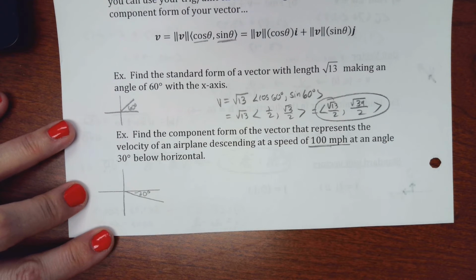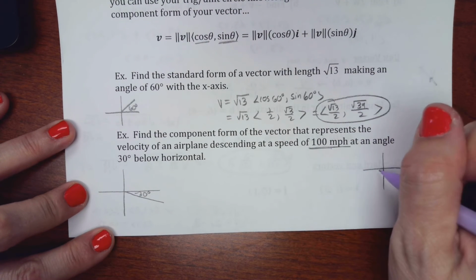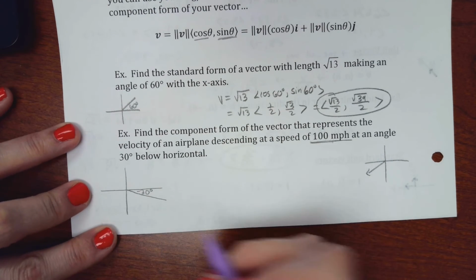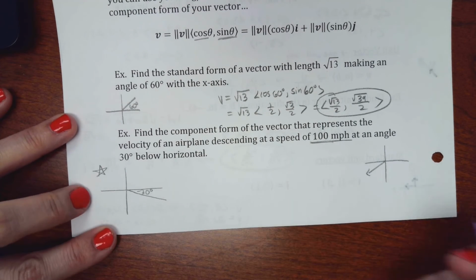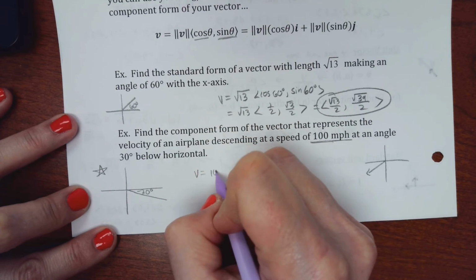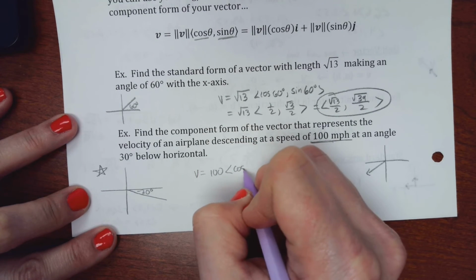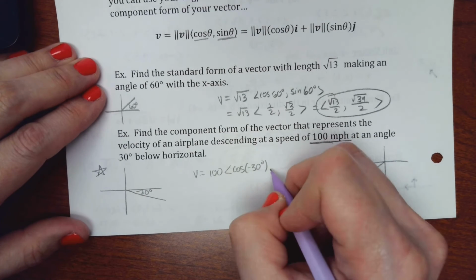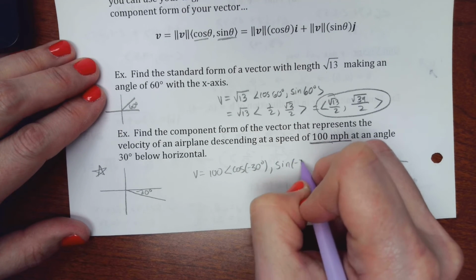All right, but somebody pointed out in class that you could very well be going this way as well. I mean, you don't really know. So I guess if I ever give you something like that, I'll give you a picture or something. But I'm going to just do it this way. So here we go. My vector, I have my magnitude, and then I have the cosine of negative 30 degrees, and then I have the sine of negative 30 degrees.